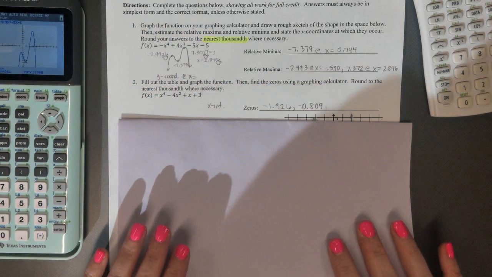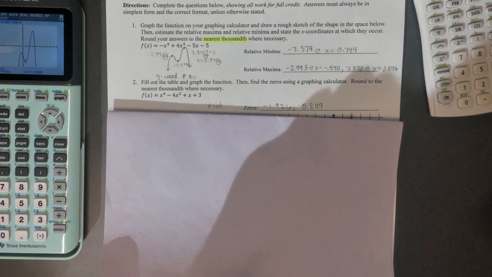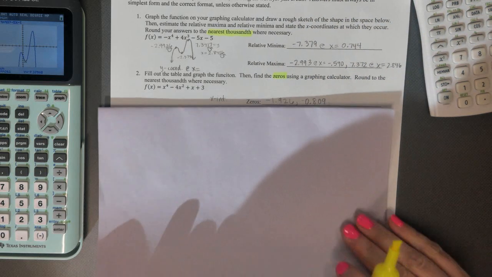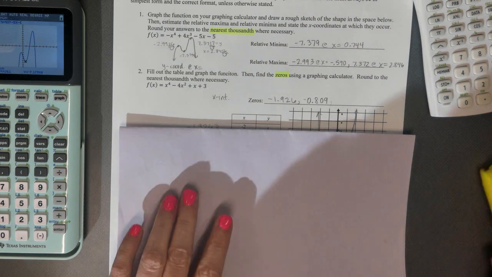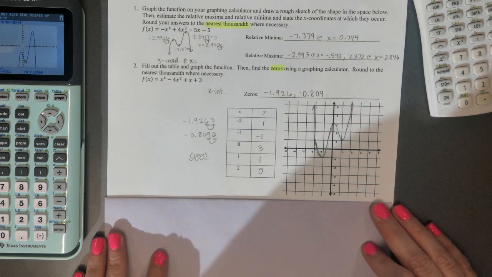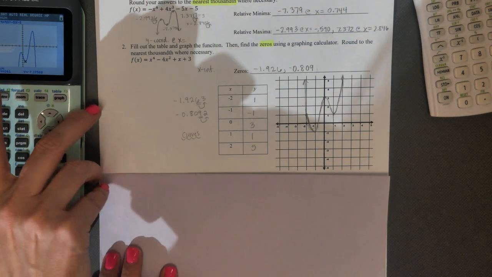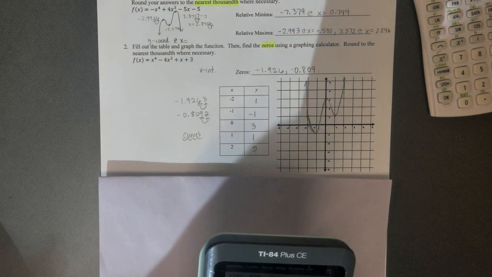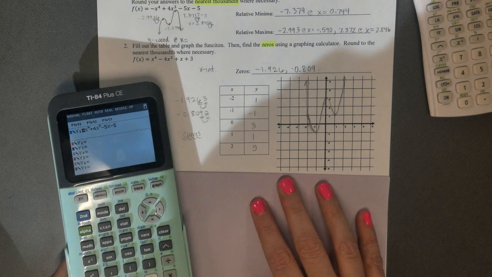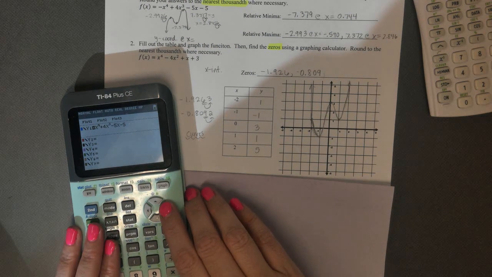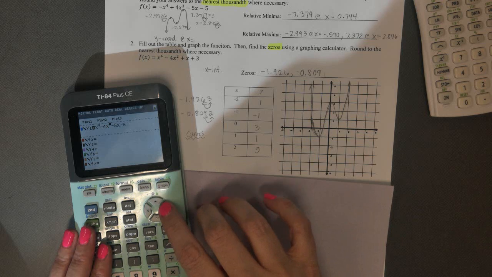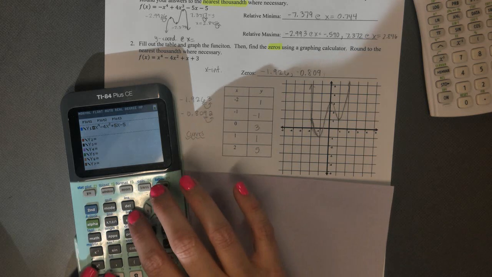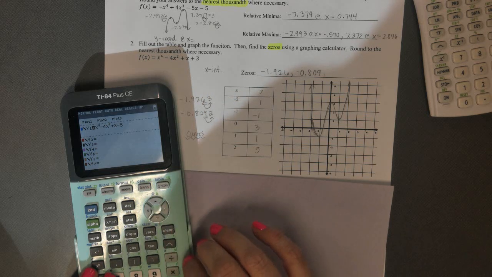Okay, with number 2, you are trying to find the zeros. Remember, the zeros are the x-intercepts. When you're trying to find these, remember that you can use the table on your graphing calculator. So x to the 4th minus 4x squared, and then plus x plus 3.